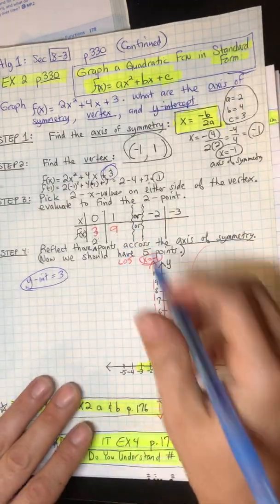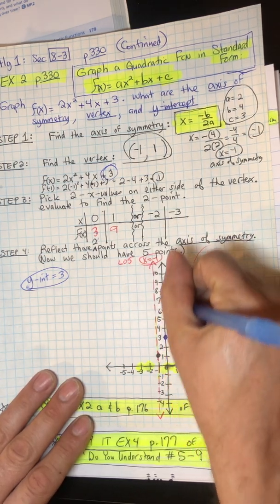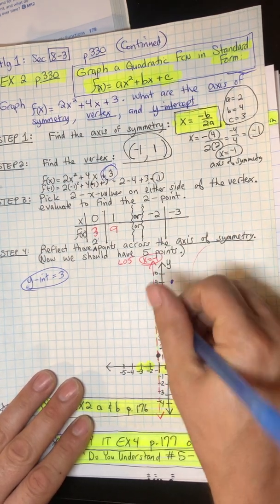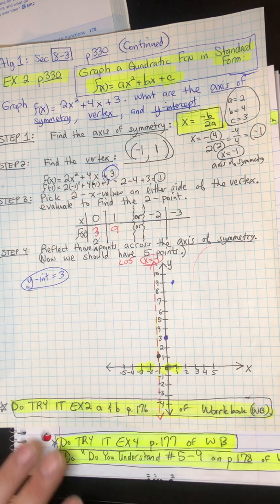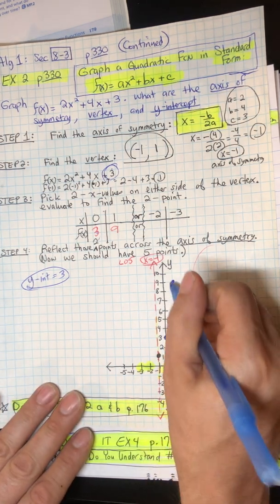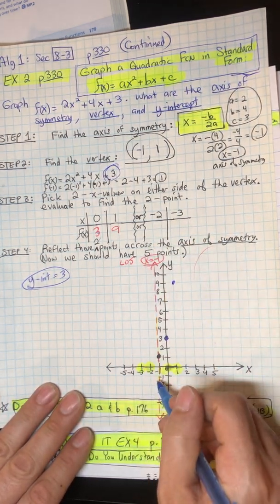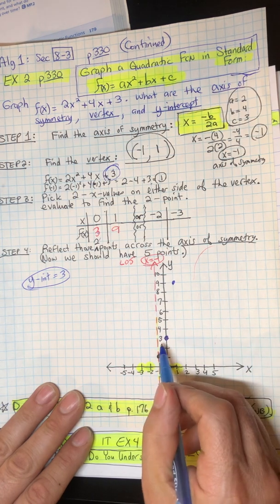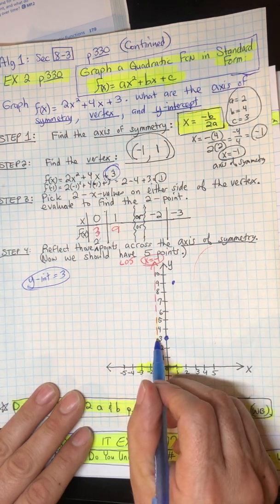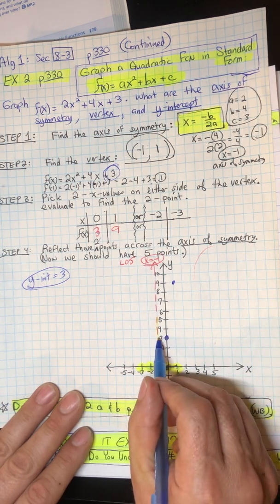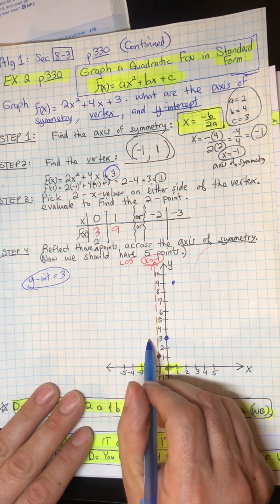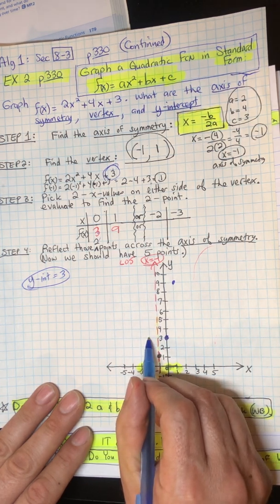(0, 3) that is. And then (1, 9) and (-1, 9). So I got 3 points. To finish this graph, I'm simply going to reflect these 2 points across the line of symmetry. To reflect them, you just have to find the distance from the line of symmetry to the point and make sure it's the same distance from the line of symmetry to the other side.